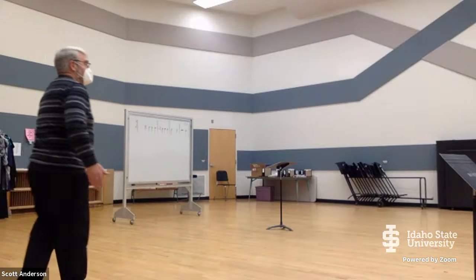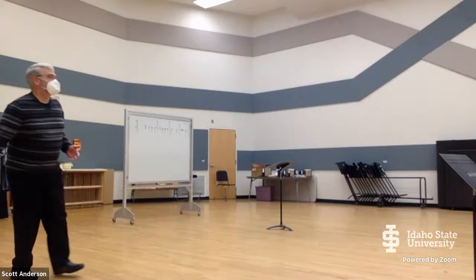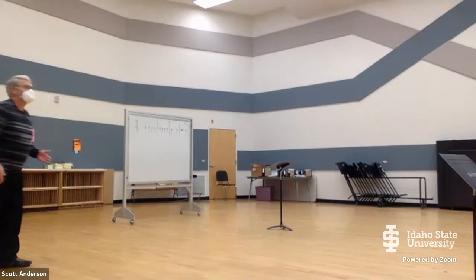Does anybody know what that is? It is Bernstein's first movement of Bernstein's Chichester Psalms. And so it's for orchestra and choir.